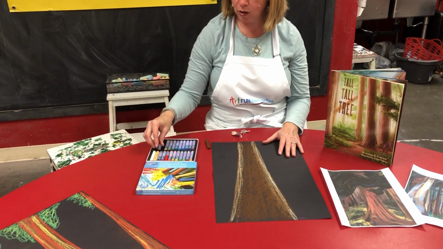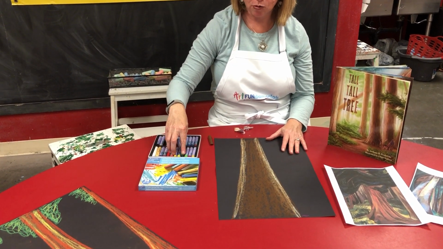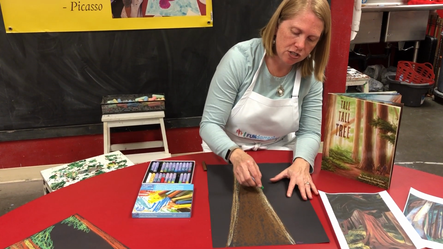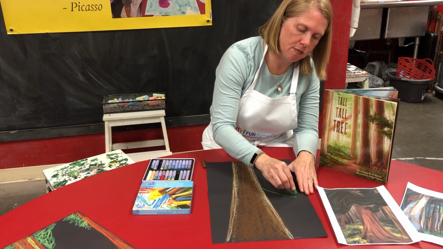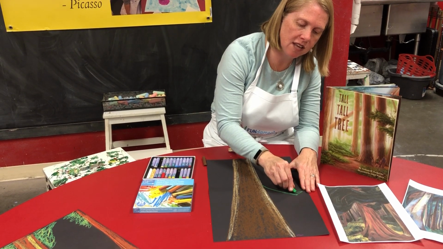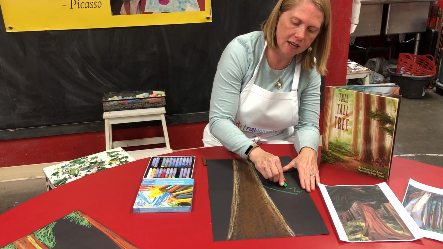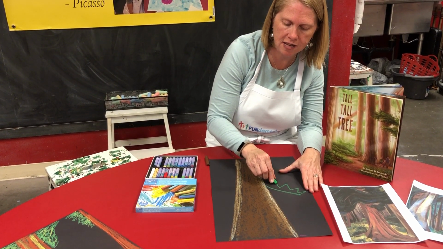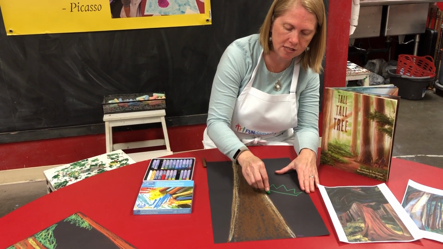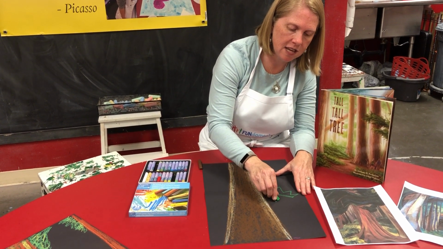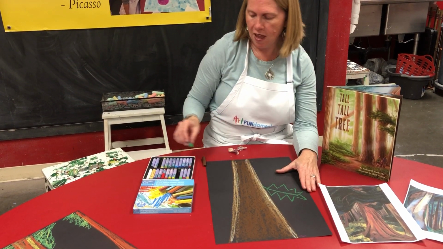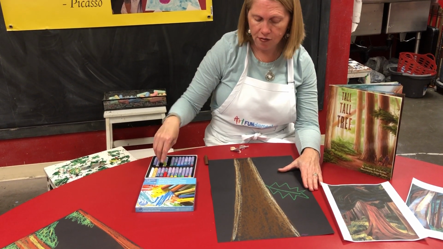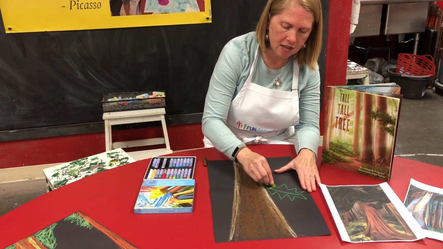Now we're going to add some greenery. We're going to add some green leaves. So we're going to do some zigzag lines. We're going to add a leaf in here on the side, and then we're going to do some zigzag lines. Zig, zag, zig, zag, zig, zag. You can ask them to help you say zigzag. And then I always tell them to choose a different color green to color in the inside.